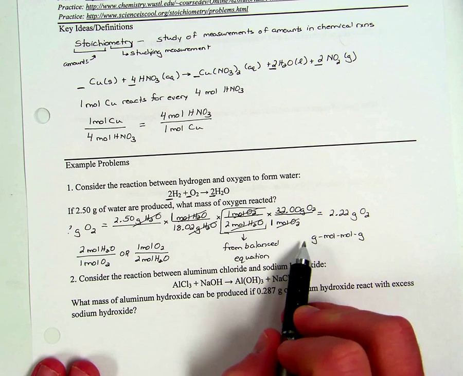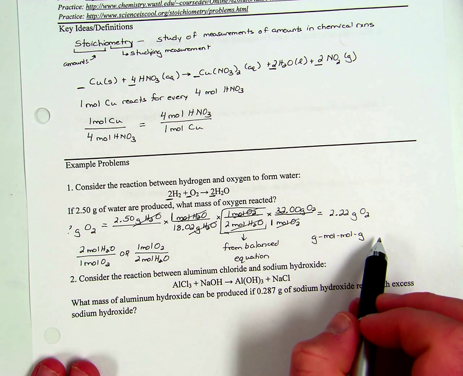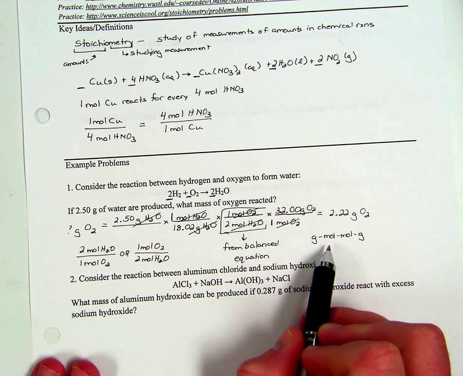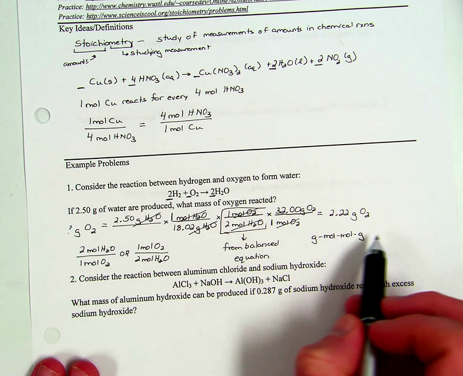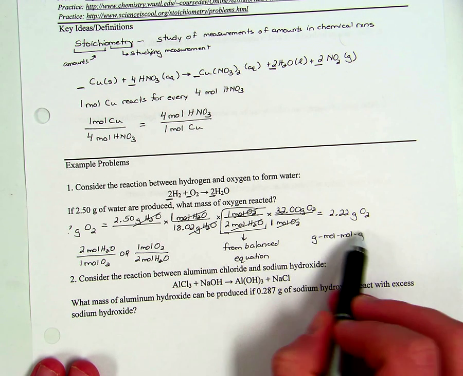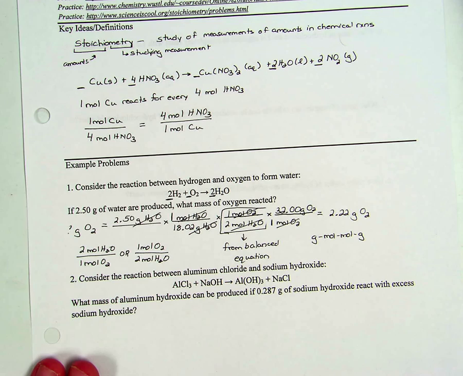Sometimes we'll be able to start with moles or end with moles, depending on what we're being asked. But it's always going to be some combination of this, at least for the great majority of these problems. So let's keep that in mind, and let's take a look at the next question.